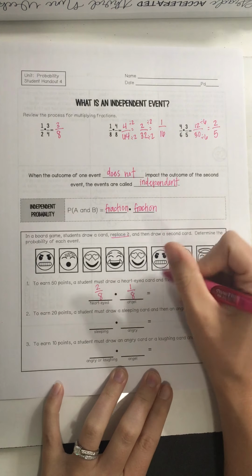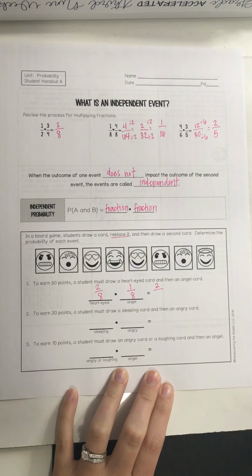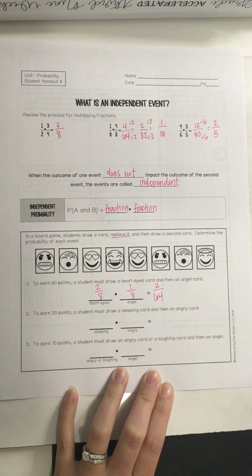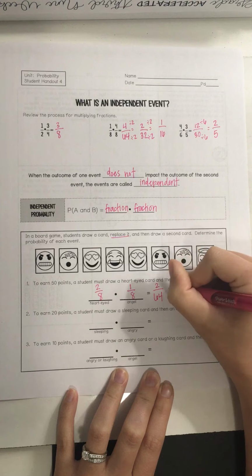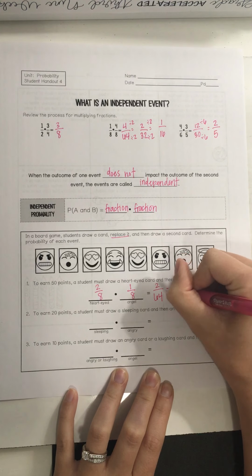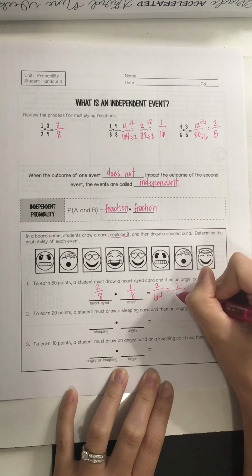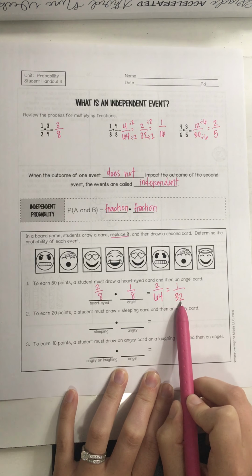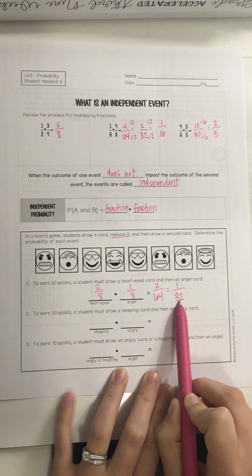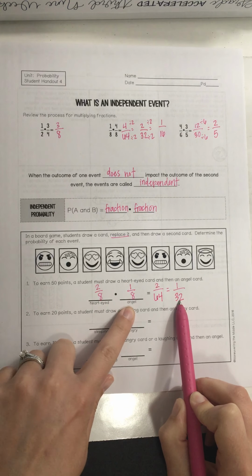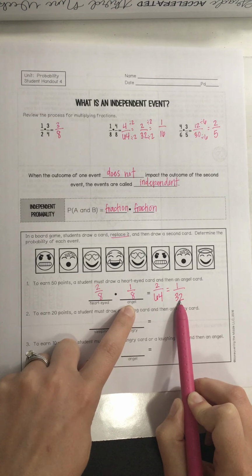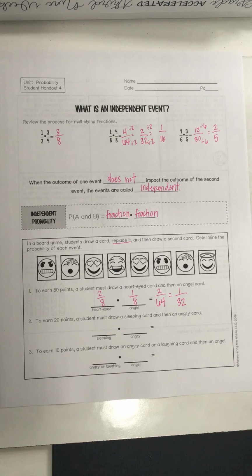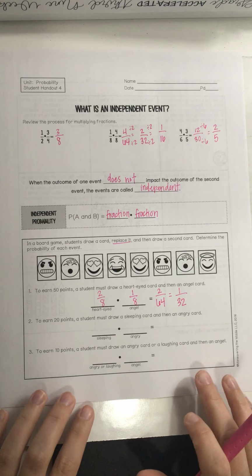So 2 times 1 is 2. 8 times 8 is 64. Okay, can that be reduced? Yes, by 2. 2 divided by 2 is 1. 64 divided by 2 is 32. So that is our answer. That is the probability of first drawing a heart-eyed card and then drawing an angel card. Awesome. Okay, number 2. To earn 20 points, a student must draw a sleeping card and then an angry card.